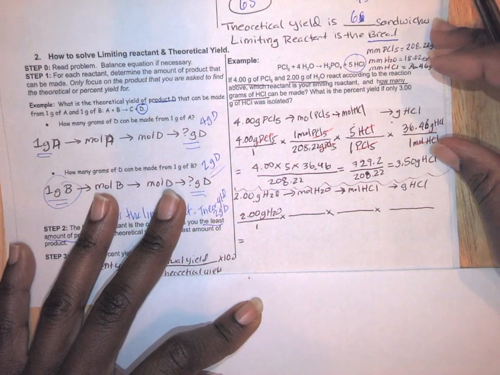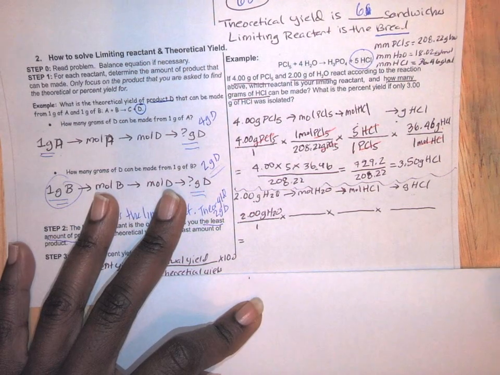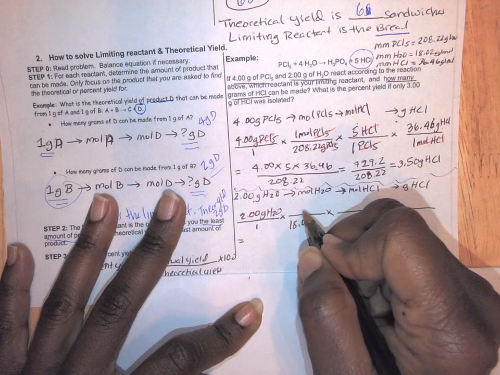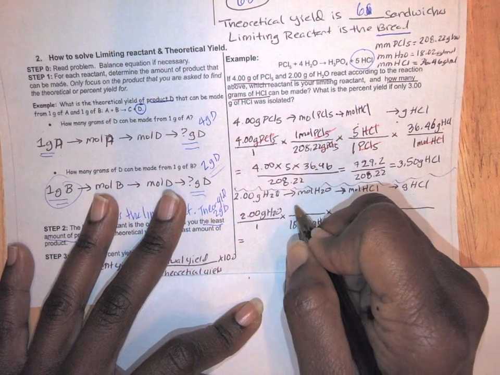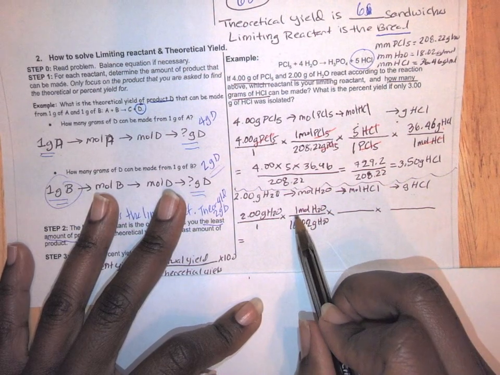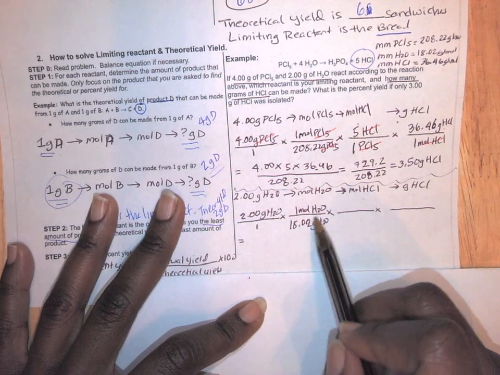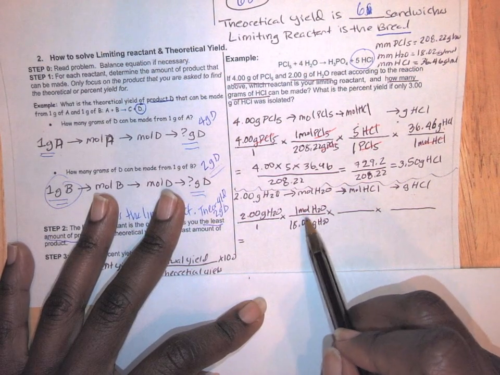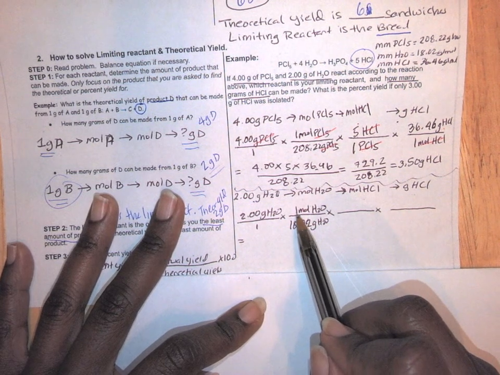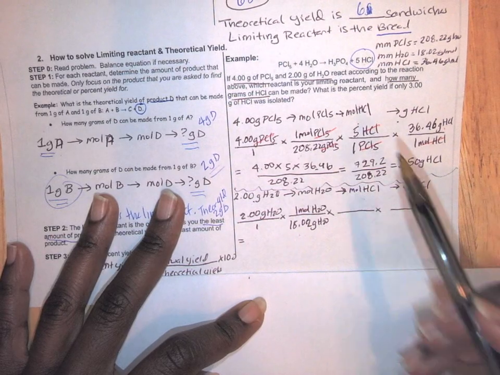So for that, I'm going to use the molar mass of water, since our given is water, 18.02 grams. I'm going to put the 18.02 grams on the bottom, and then the 1 mole on top. Notice with the molar mass, there's always a 1 mole with it because that's what the molar mass is, the mass for 1 mole. So whenever you're putting your molar mass in the conversion factor fraction, make sure there's a 1 mole here. Don't use the numbers in the balanced chemical equation. Just always use 1 mole with that molar mass.